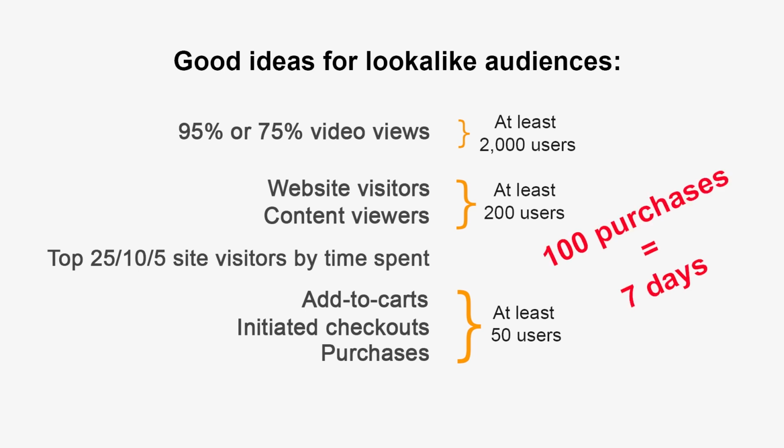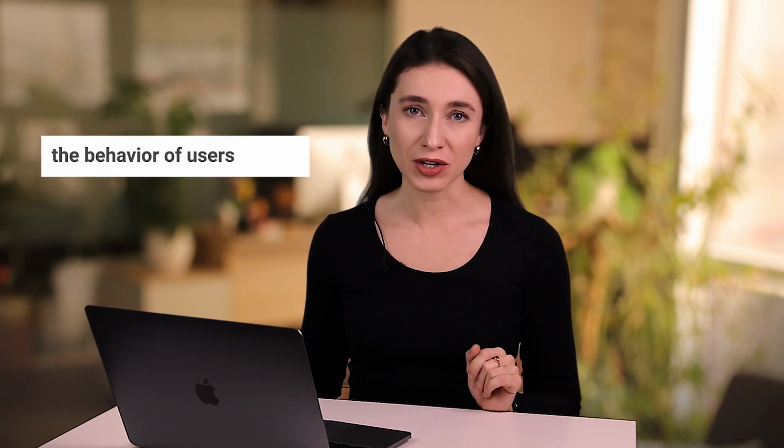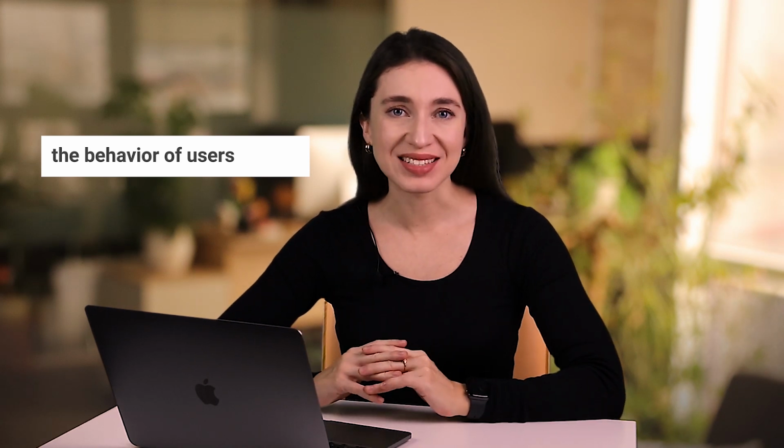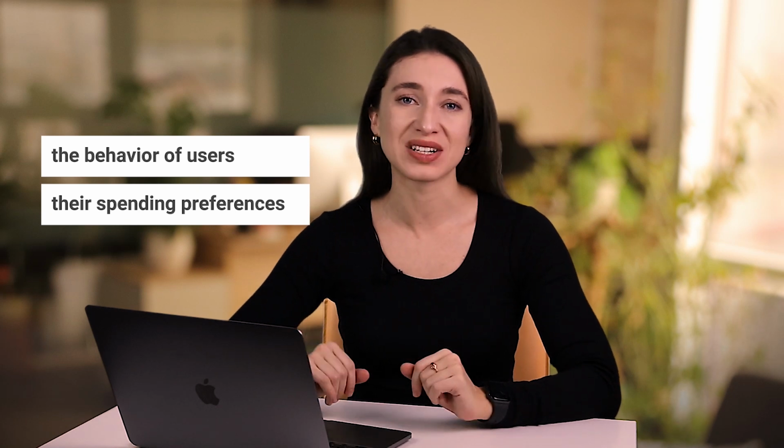But when the campaigns start generating at least 100 purchases, checkouts, and add to carts, they change the time period to 7 days. The team also creates value-based audiences to make money with Facebook ads. As you know, when Facebook generates lookalikes, it analyzes the behavior of users from your custom audience. But with value-based audiences, Facebook also takes into account their spending preferences.